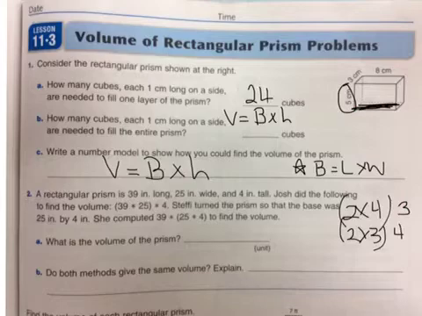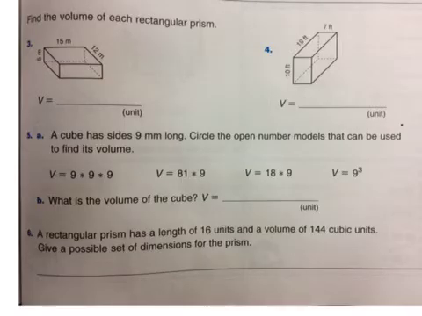So it doesn't matter. Do both methods give the same volume? Explain. And please go ahead and use your own words to explain. For the bottom half of the page, we are continuing with rectangular prisms, finding the volume of the rectangular prisms.